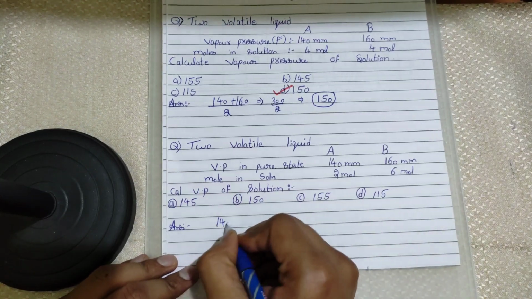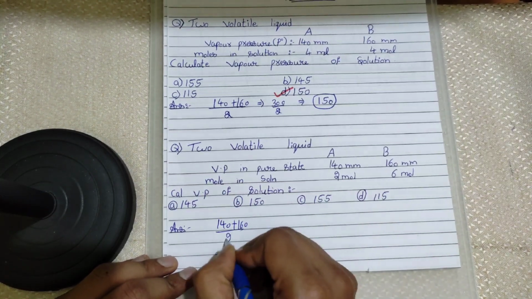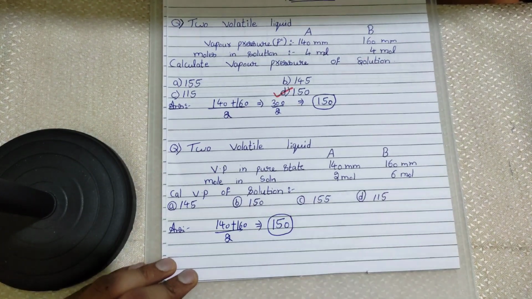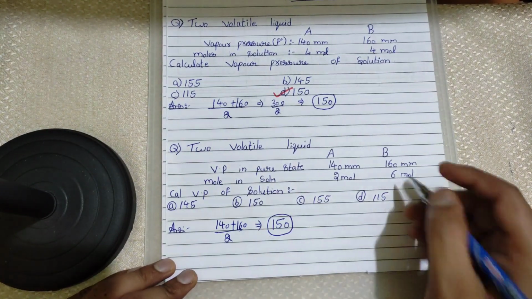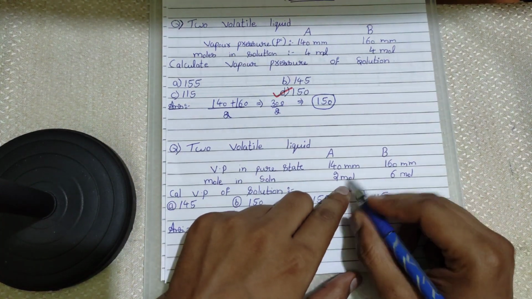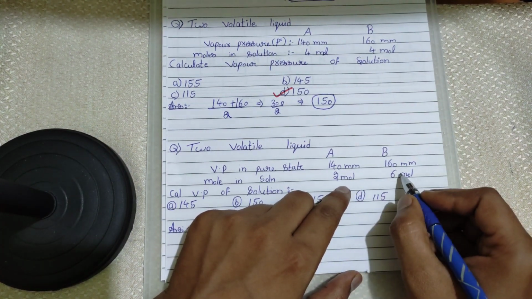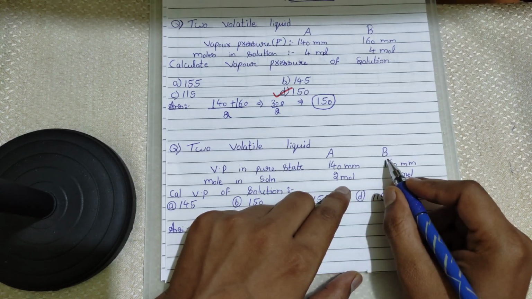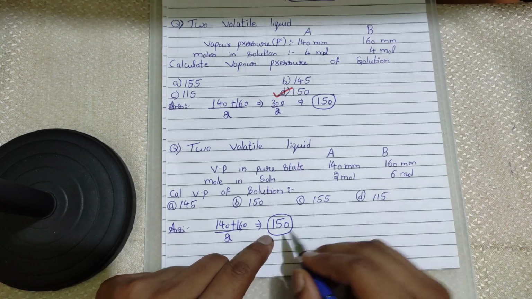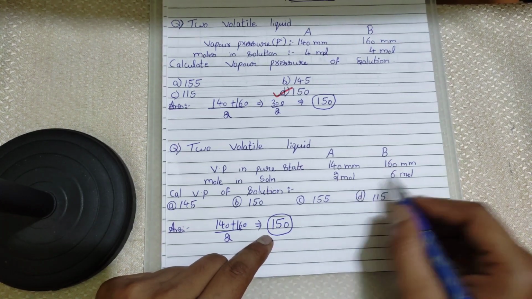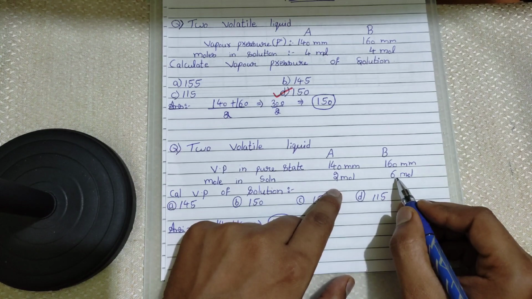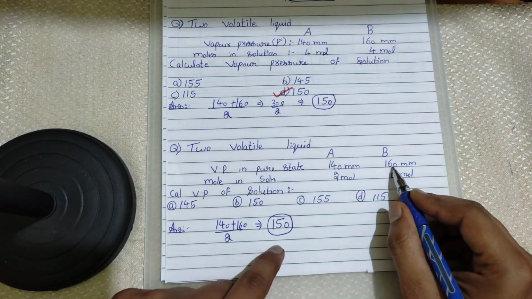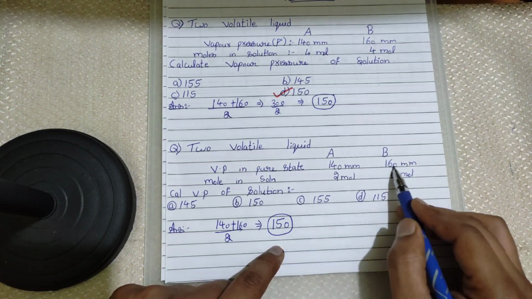See, the first step is common. Just take the average. 140 plus 160 divided by 2. How much did we get here? 150, right? So write 150 here. Now focus on whatever I am saying carefully. Whichever quantity has greater mole, focus on its vapor pressure. It means whichever is dominant in these 2 moles and 6 moles. Which is dominant? 6 moles, right? So of course 6 moles is dominant. Therefore focus on 160 mm and 150. The answer will be lying between 150 and 160 itself.